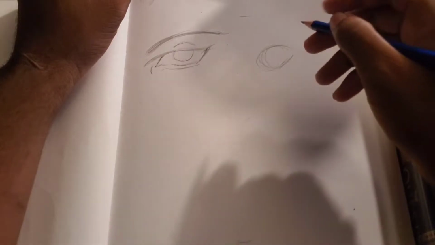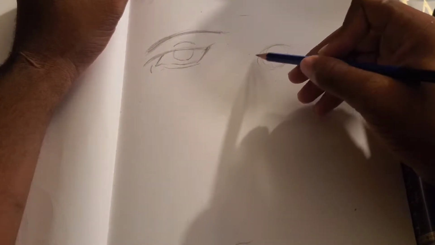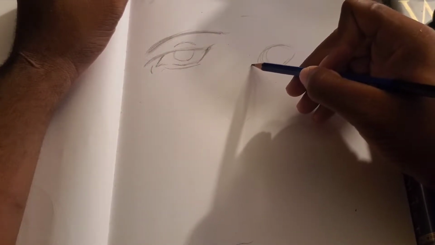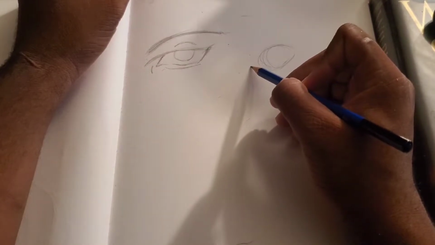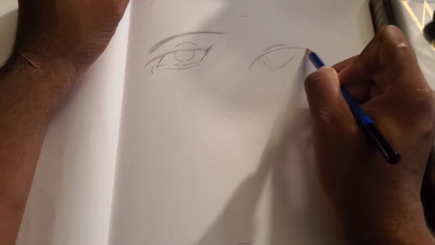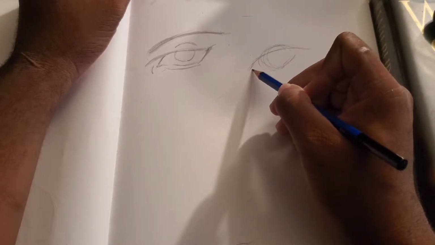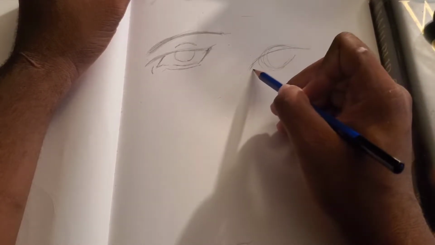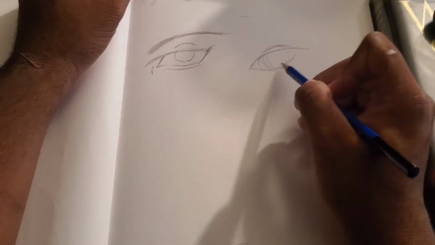Can I get a more realistic eye on a circle, as much of a circle as you can, I guess. Get that line first, then to your bottom, I'll go here.